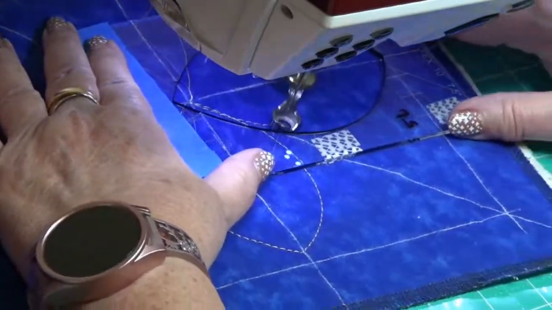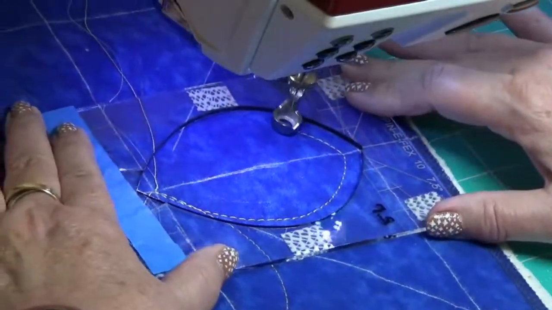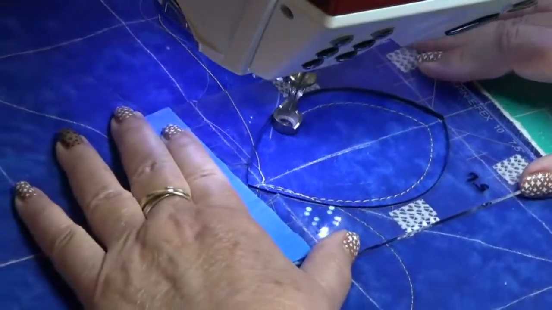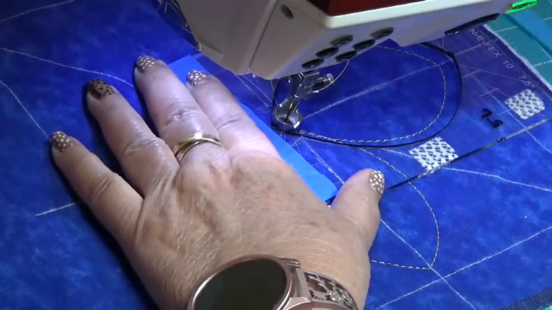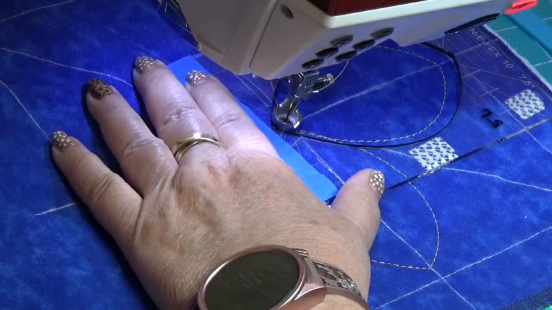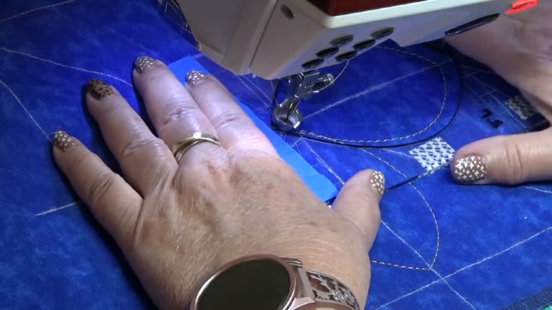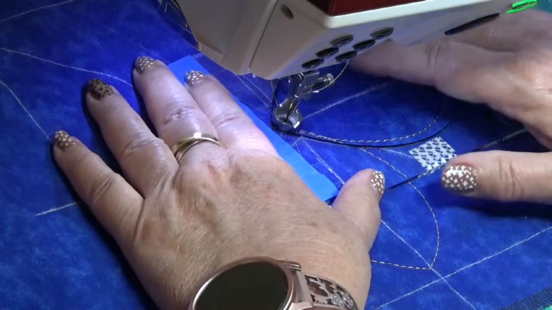Oh, there's a setting on my machine that I need to fix. We're going to do that before we get ourselves in trouble. I don't know if you noticed, but when I stop, my foot pops up, and I don't want to do that. I had been doing some piecing just the other day. So we definitely want to get rid of that. So let me do this. And that shouldn't do that anymore. There we go.